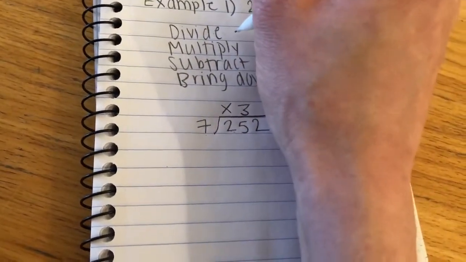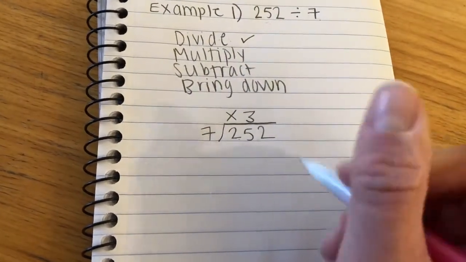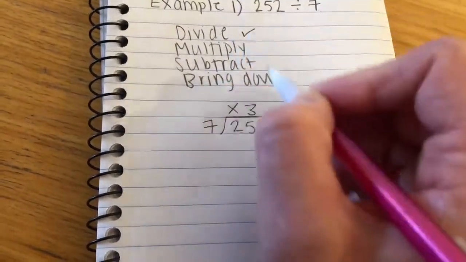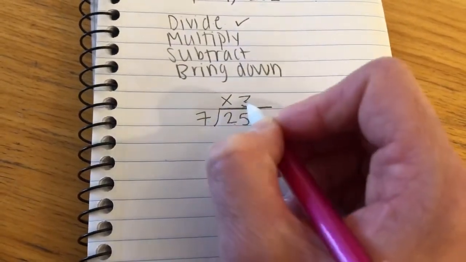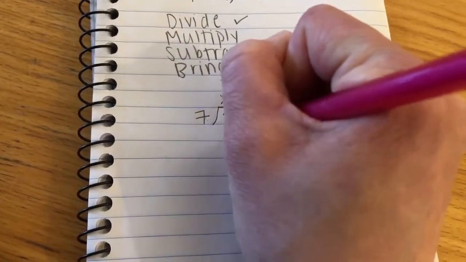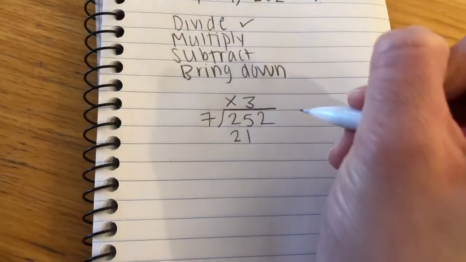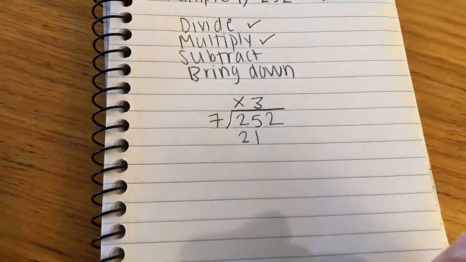So that was the division step. Okay, so I'm going to check that off. So now I'm going to do the multiplication step. I'm going to multiply 3 times 7. 3 times 7 is 21. So I'm going to write that there. That was the multiplication step.